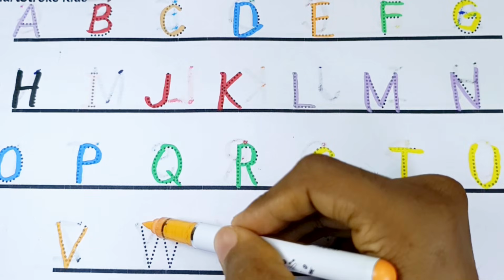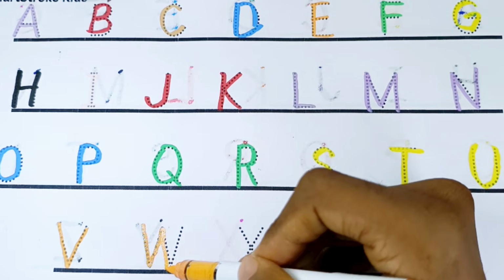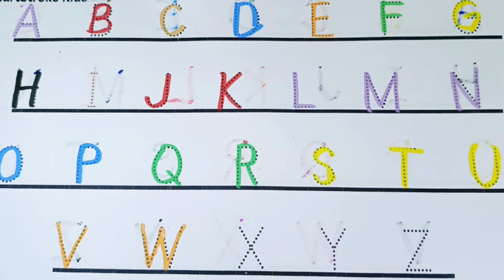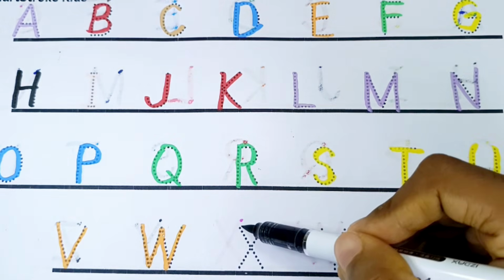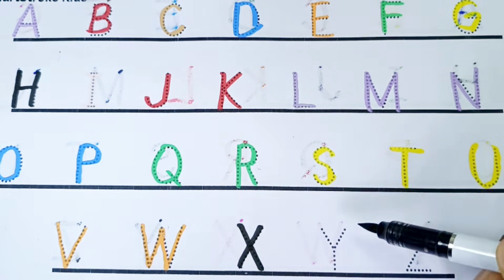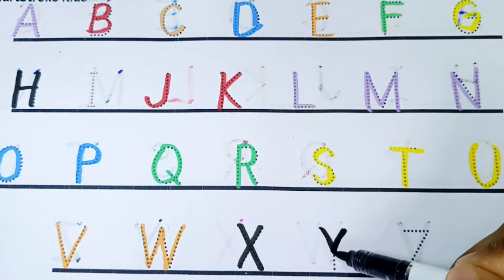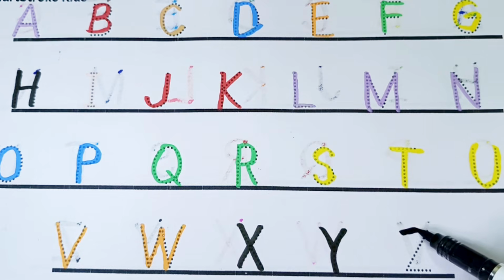V for van. W for whale. Kids, now you draw X and use black color. X for xylophone. Y for yo-yo. And Z for zebra.